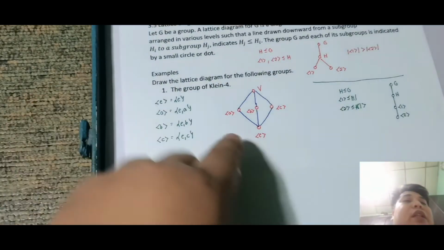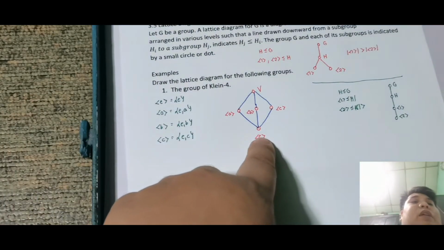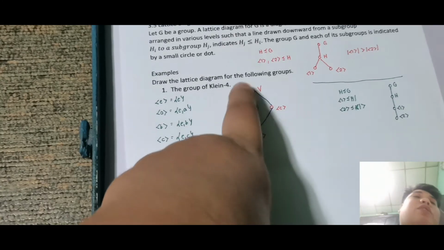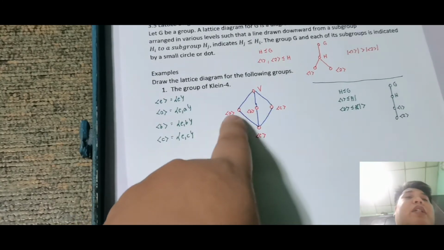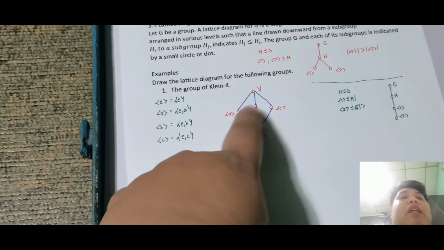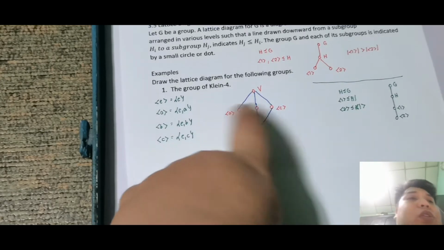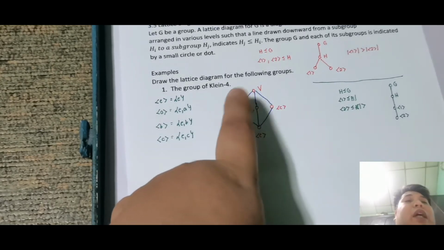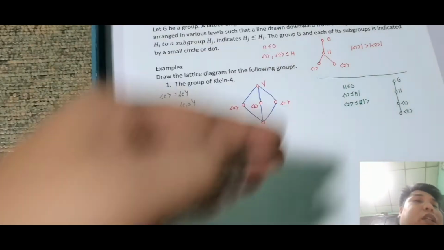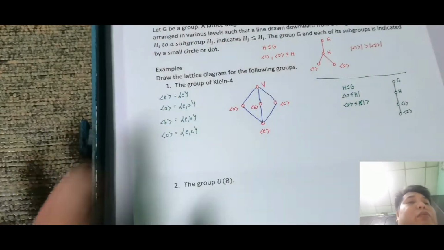Okay, so indicated na si cyclic subgroup generated by E is subgroup ni A, ni B, and C, and also subgroup siya ni B. Okay, now, si cyclic subgroup generated by A, B, and C, subgroup sila lahat ni B, pero hindi sila equal. Okay, so tandaan yan. So, napansin mo, pantay siya, tapos indicate. So, therefore, ito yung lattice diagram ng ating client for group.